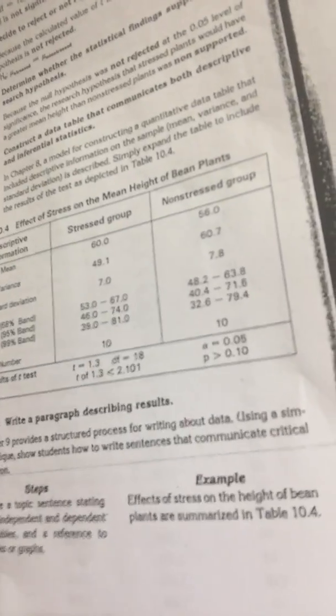How do you write out results? I'm going to show you how to write out your results. It says on step 11 in your packet, write a paragraph describing results, and they actually give you an example. Here's your example. Look for there, and it tells you how to write everything out. Once you have all that, and it's written out, there's 5 different sentences there.